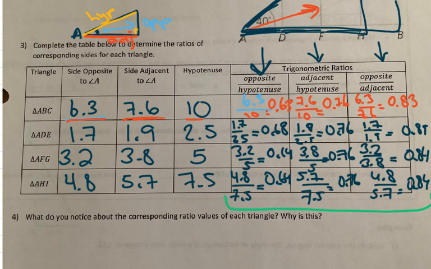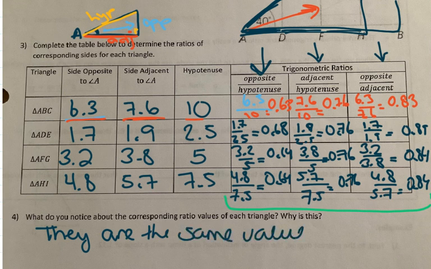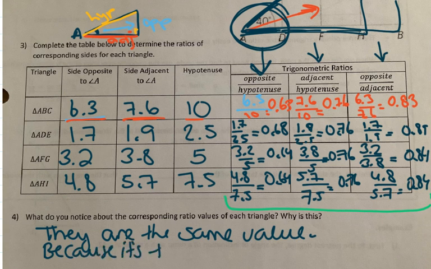So, what do you notice? They are the same value. Or they're the same. And why is this? It's because we're using the same angle for all of them. So the ratios of each triangle are the same because they're similar triangles using the same angle.